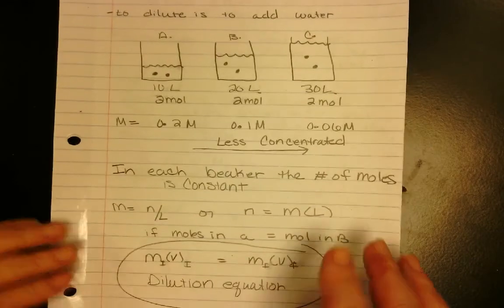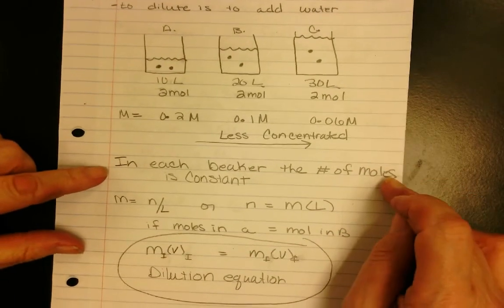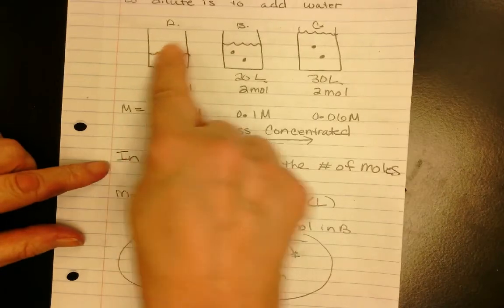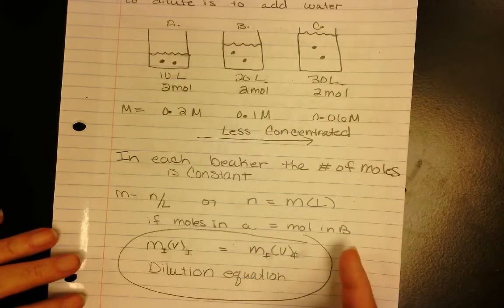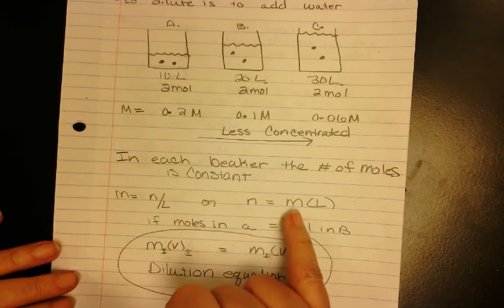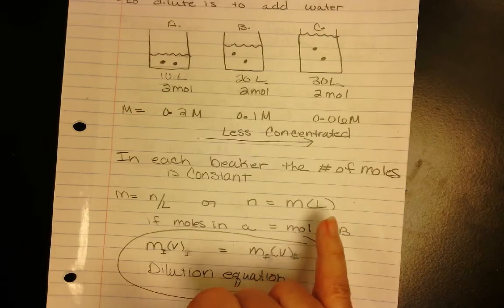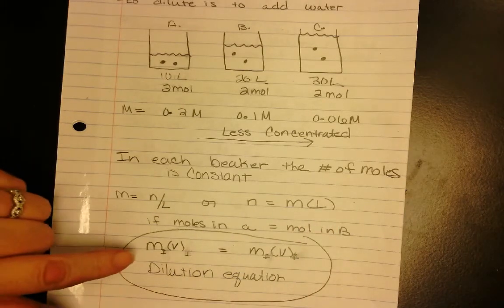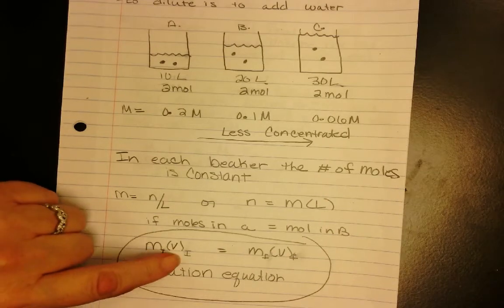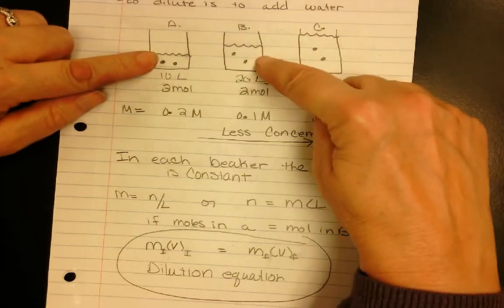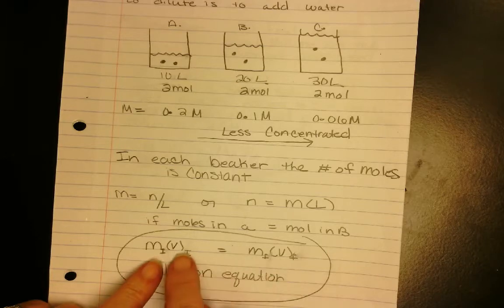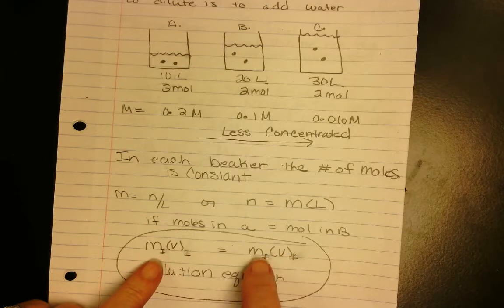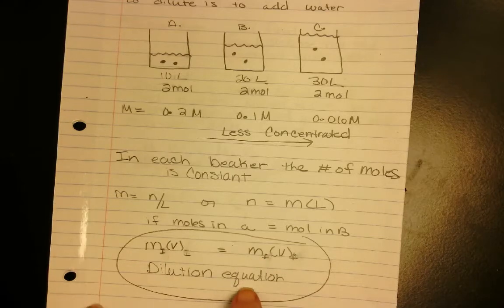Okay, so if the number of moles is constant, the number of moles in A equals the number of moles of B, or the number of moles in B equals the number of moles in C. Now, the number of moles, when I rearrange the equation, is moles times liters. So our dilution equation is molarity initial, volume initial, equals molarity final, volume final, because what did I do here? I made moles equal moles. And what that helps us understand is how much more water I need to add to get a different molarity, and this is called the dilution equation.